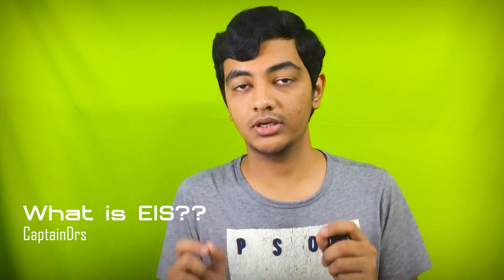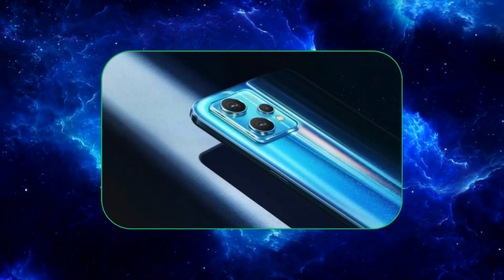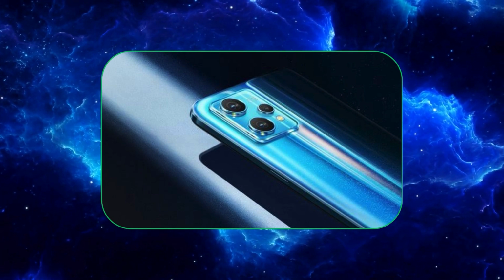So what is electronic image stabilization, also known as EIS? Available in most budget smartphones and most mid-range smartphones, EIS is basically a software-based type of image stabilization. It takes a lot of time to get enhanced, and it also depends heavily on the processor, working at the high-end peak of our processor. In some budget smartphones, EIS is a typical thing, and it relies a lot on the software.